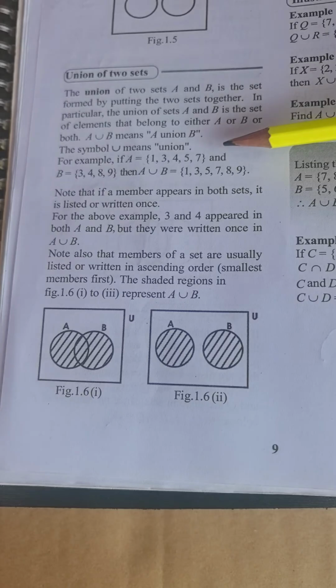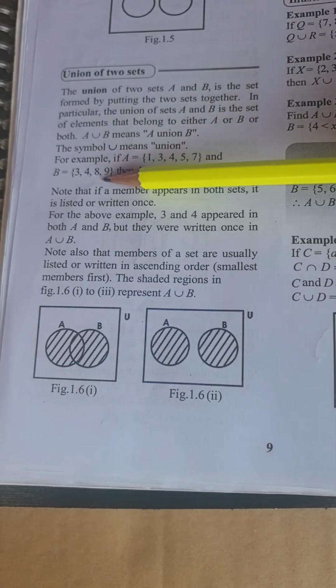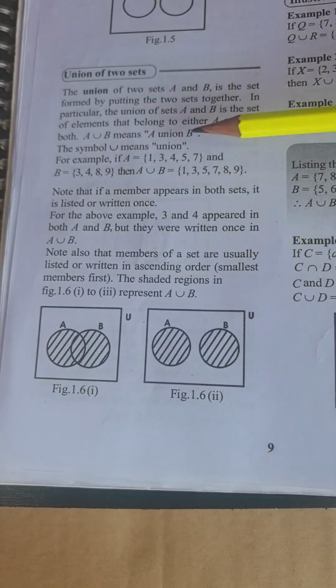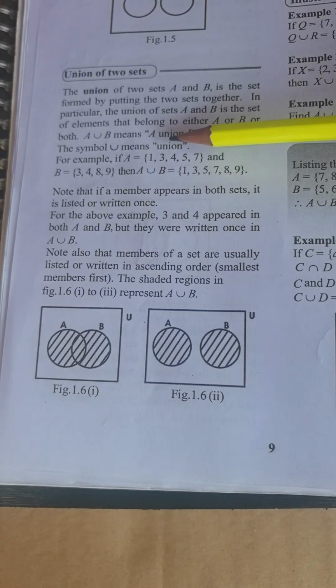Now, bear in mind, where a particular element appears in both, we list it once. So if a number is here, and it appears here too, don't list it twice. Just add the two and list the numbers.